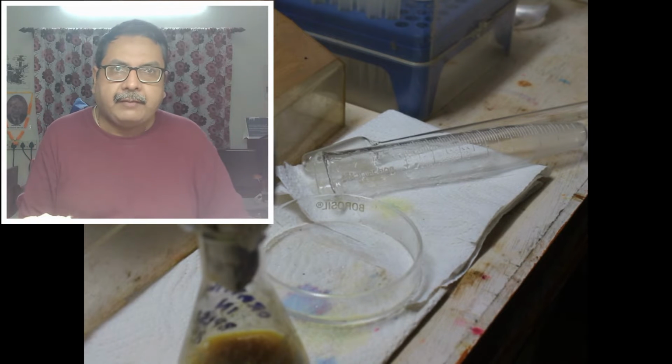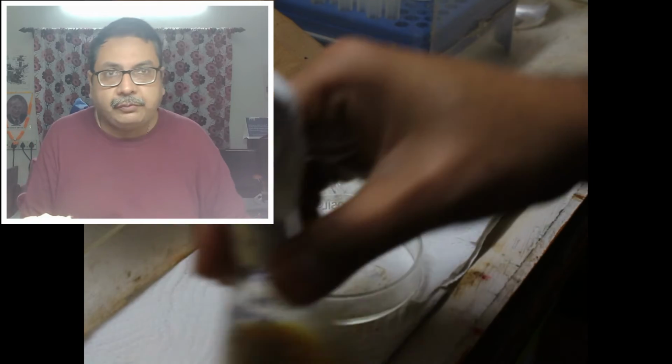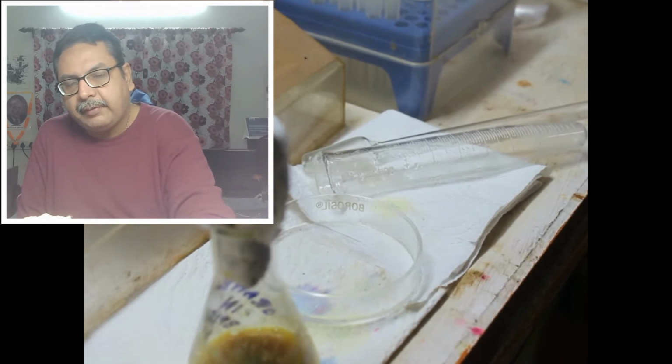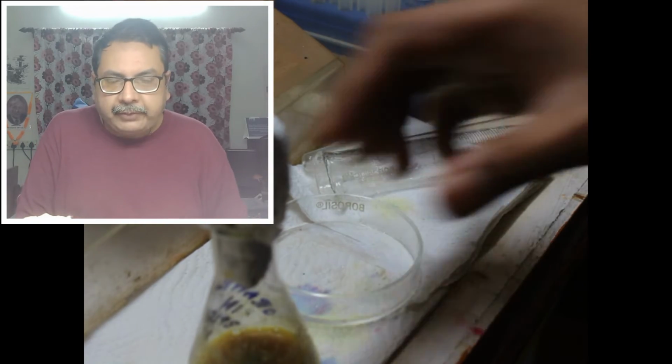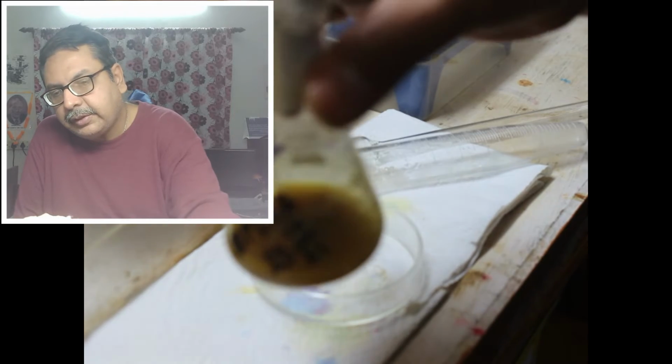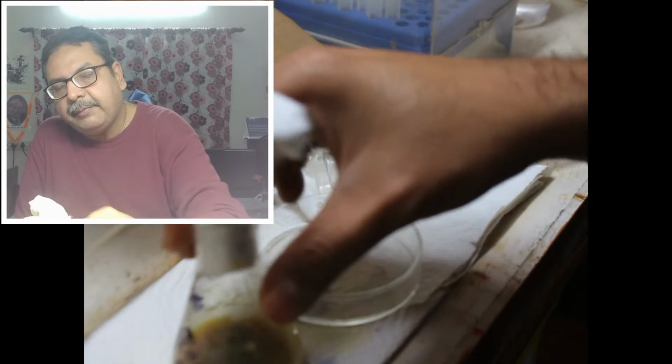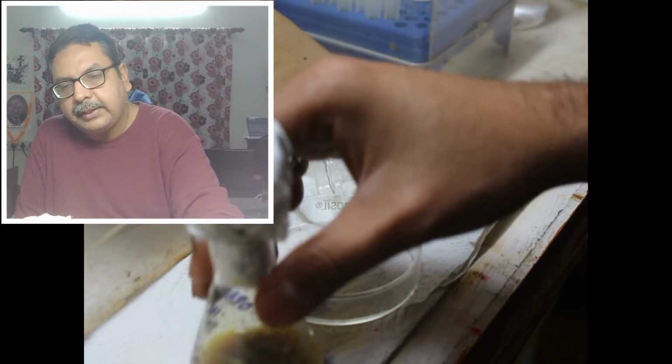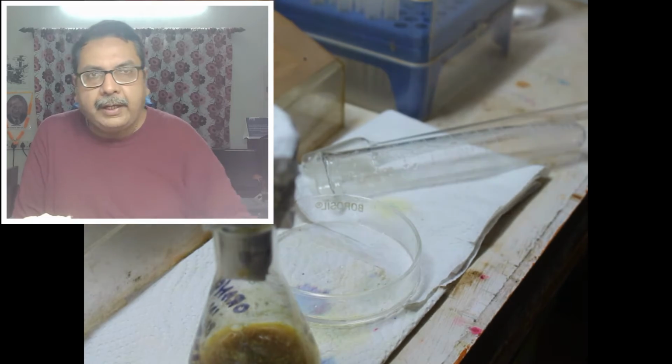Hello friends, we are back after 5 days. As you can see, the fungus has developed in the incubator, and you can notice that it has become a very big mold formation.